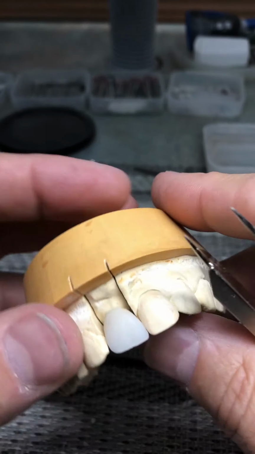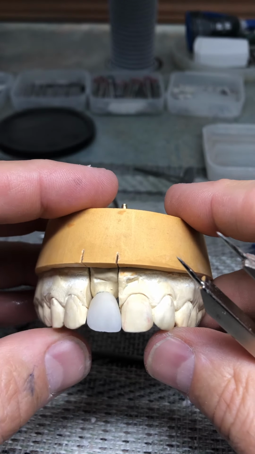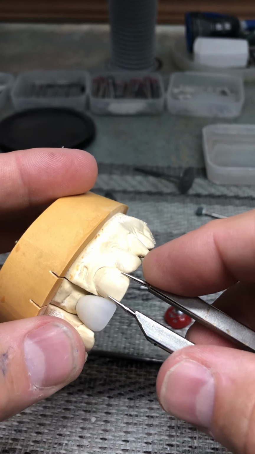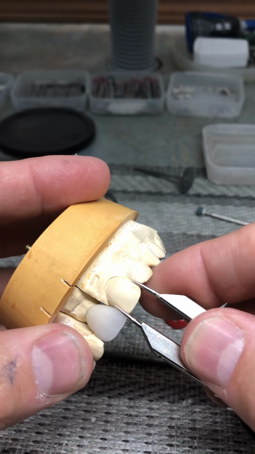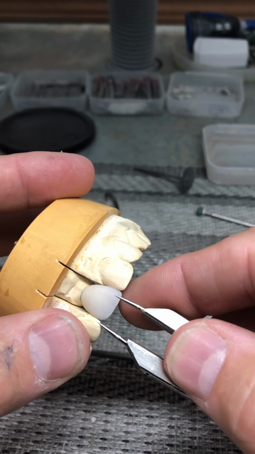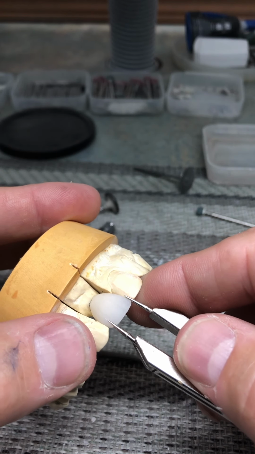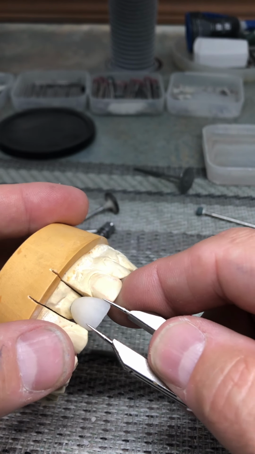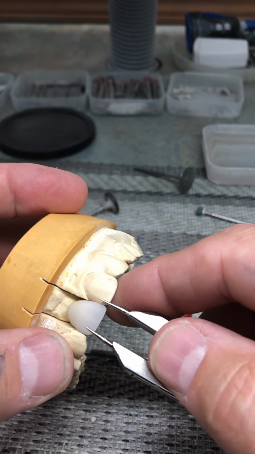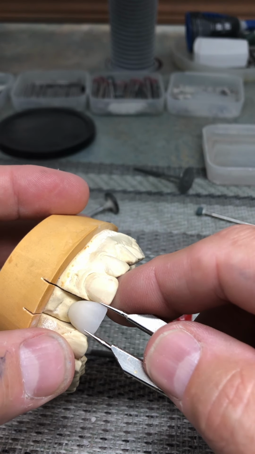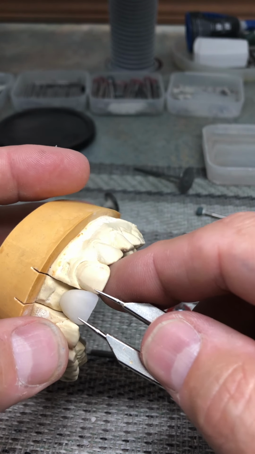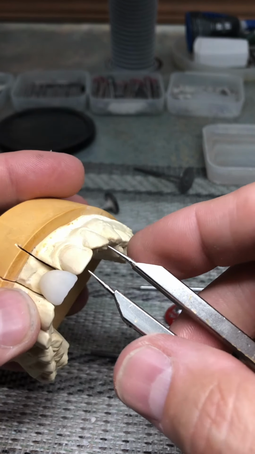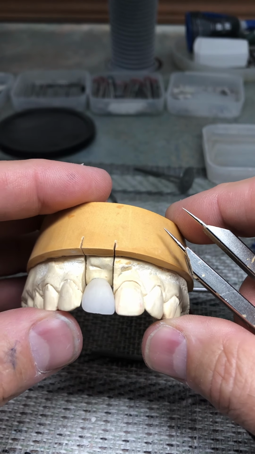So I have a common scenario here where I'm doing a single central, number 8. If I measure the space from number 9 and carry it to number 8, I can see that the space for number 8 is wider than the space for number 9. This is a common scenario, and the way we manage it is by evaluating the line angles and the apparent width as opposed to the actual width.